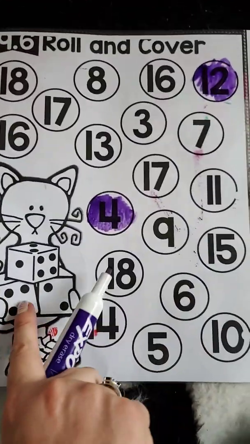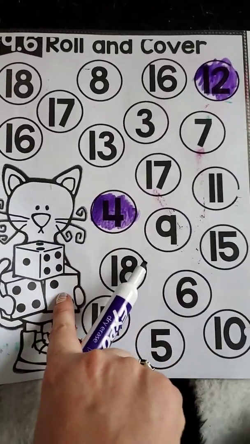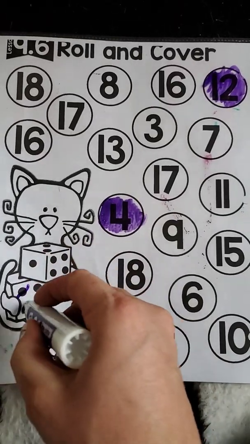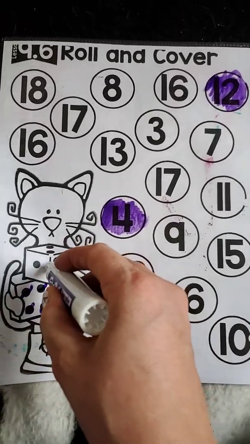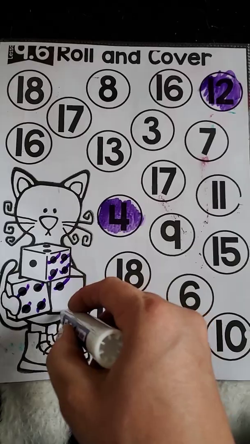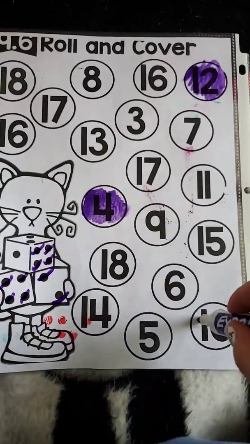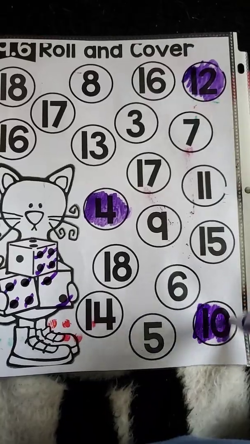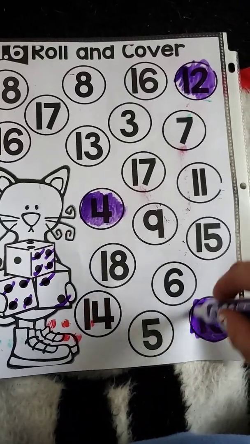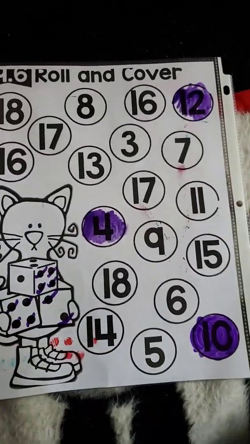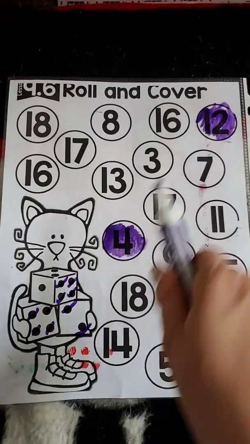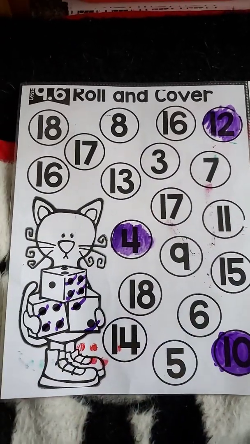So let's just, for fun, count these 3 dice right here. So there's 1, 2, 3, 4, 5, 6, 7, 8, 9, 10. So now I need to find the 10 on here and color in my 10. And you can put it in a sheet protector so that you can play the game over and over and over again. But that's how you will use this sheet if you want to play the game.